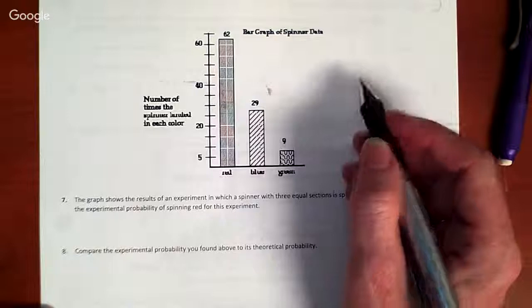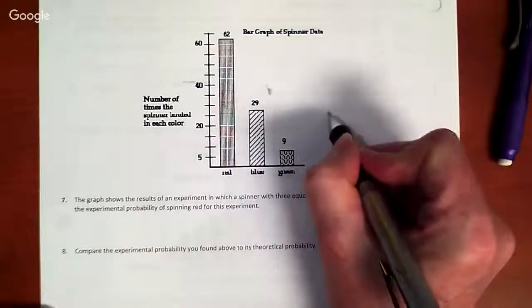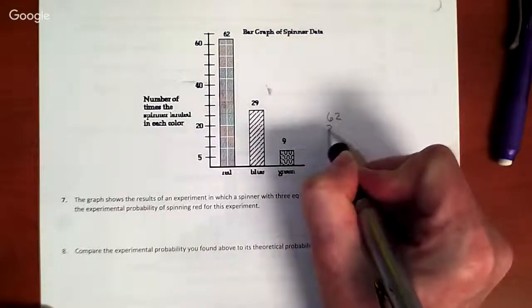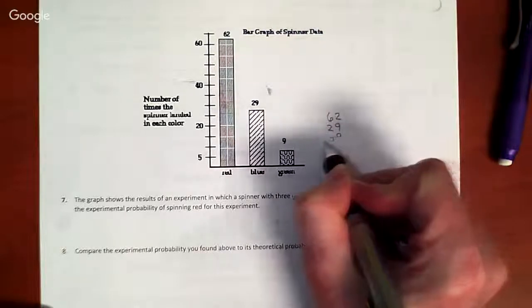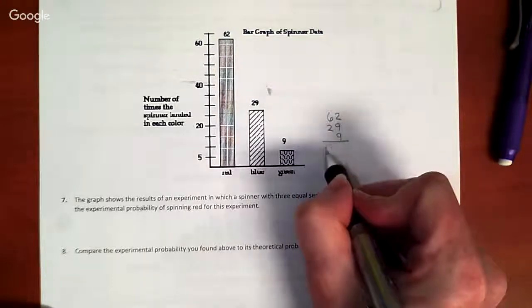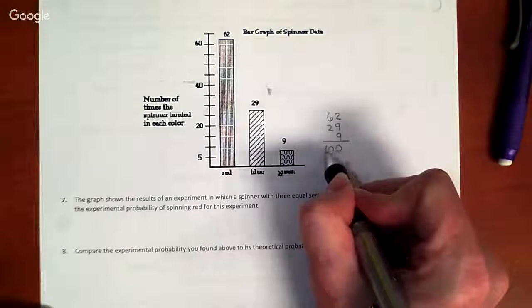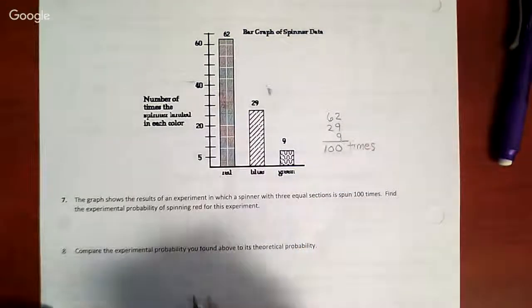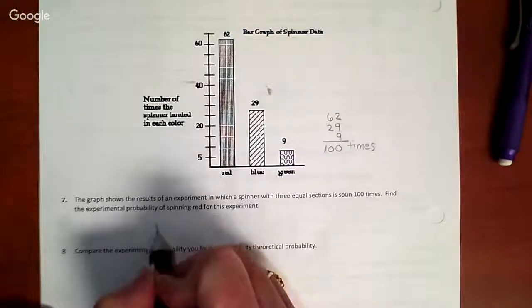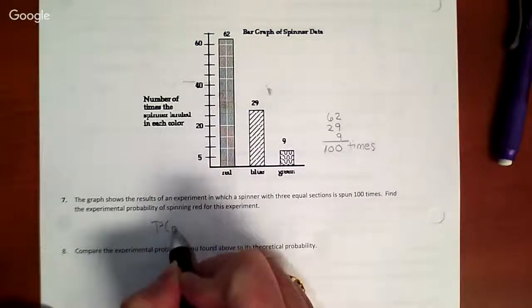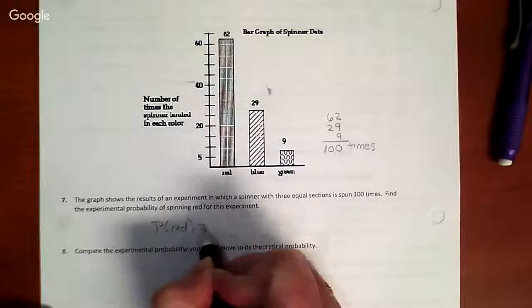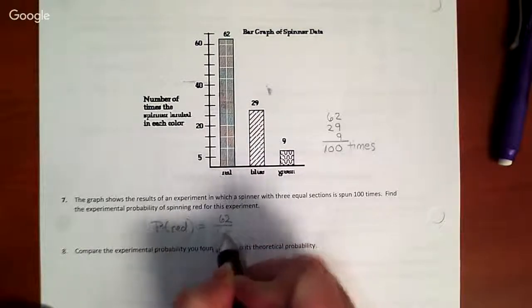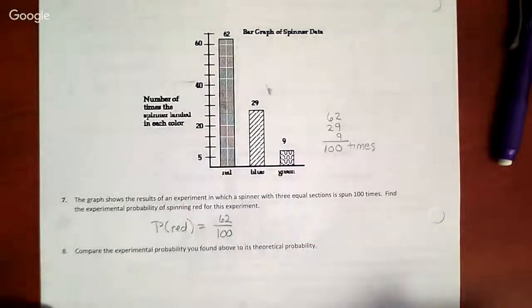When we add these together, we get 100 times. So that is our total, that is our denominator. So the probability of red is 62 over 100, and then we would simplify.